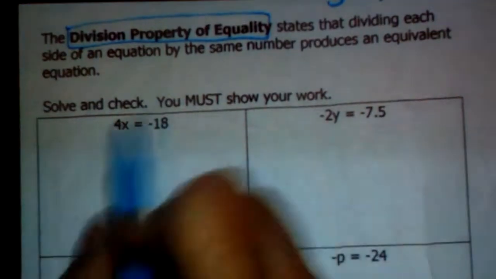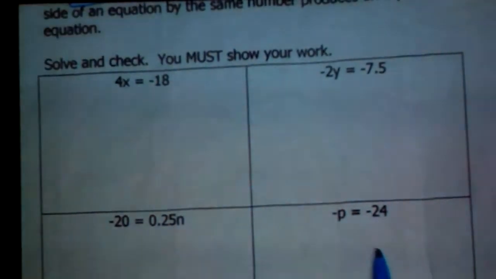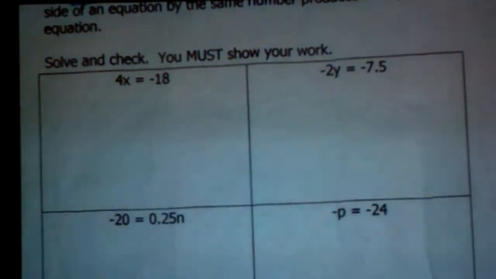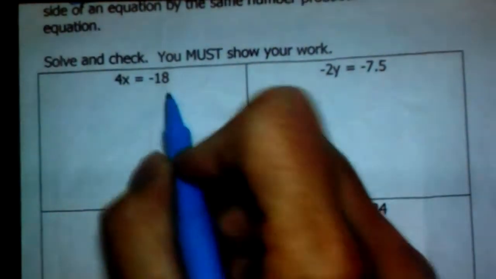Okay, so all we're going to do now is 4 of this type of equation. These are all multiplication equations because the variable has a number directly next to it, which means multiplication. You have to show your work, even for the ones that you can do in your head, although most of these involve fractions and decimals, and I don't know a lot of people that can do those in their head. So anywho, I have 4x equals negative 18.